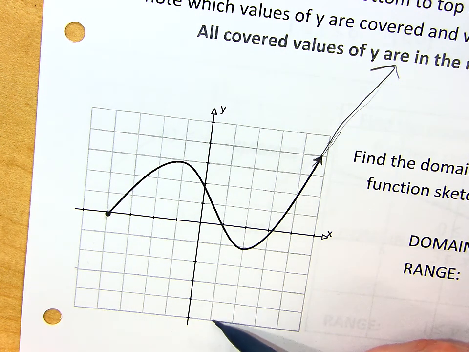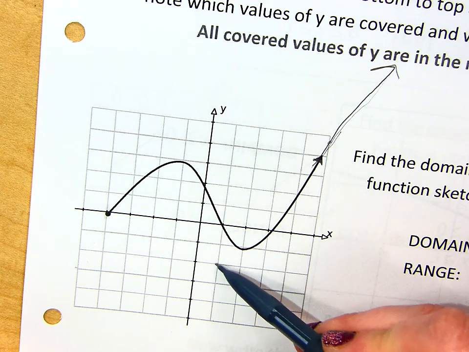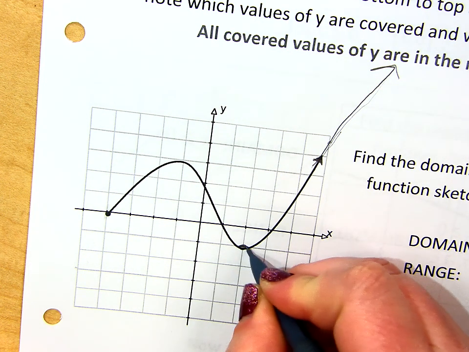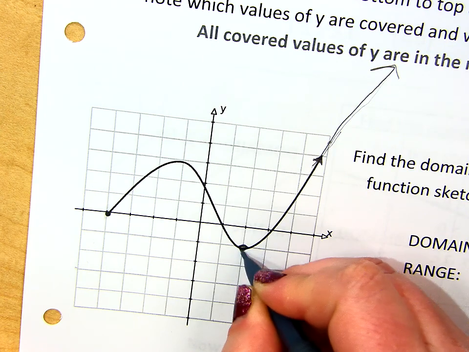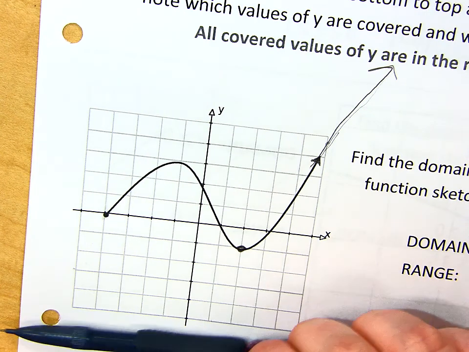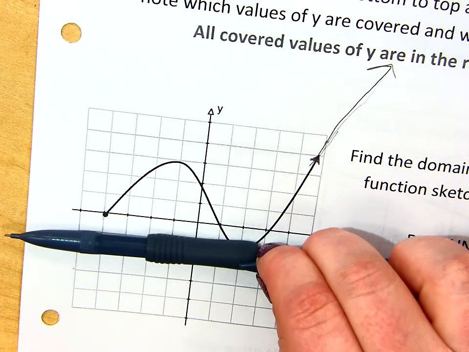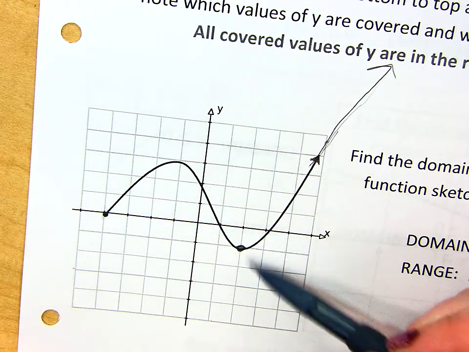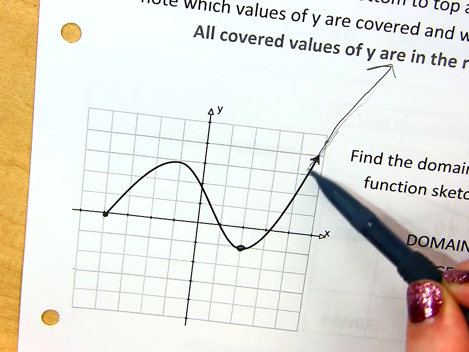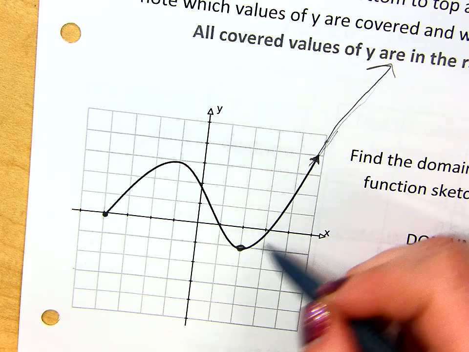So I don't have any y values down here, and then I think this one's supposed to hit perfectly at -1. It looks like it dips a little bit below, but assume that it's hitting at -1. That's the first y value I get as I go from the bottom up, right, is -1. And then I do get y values, everything above that.